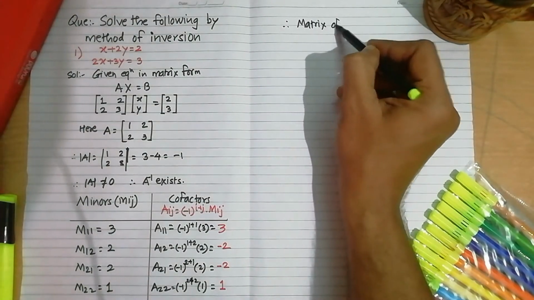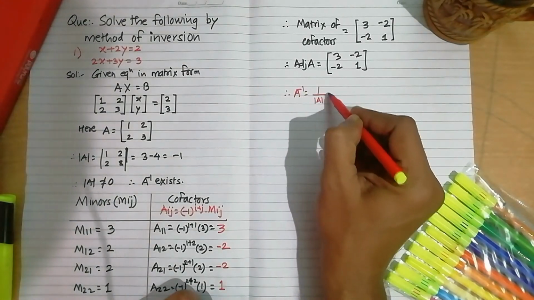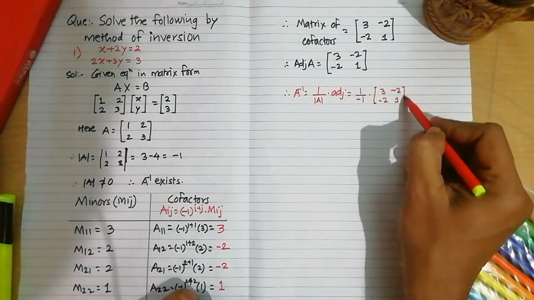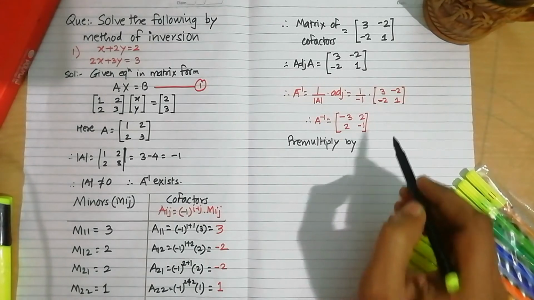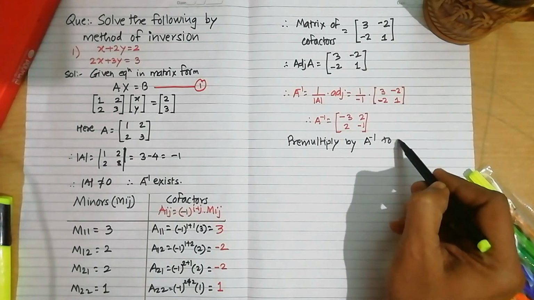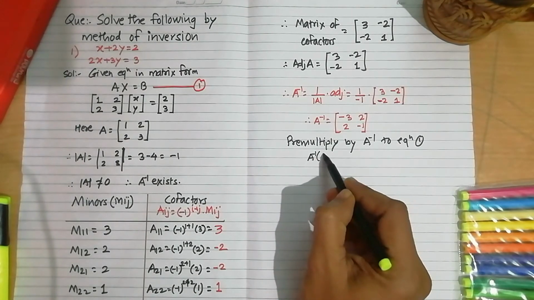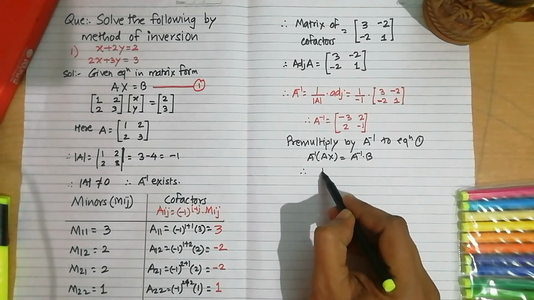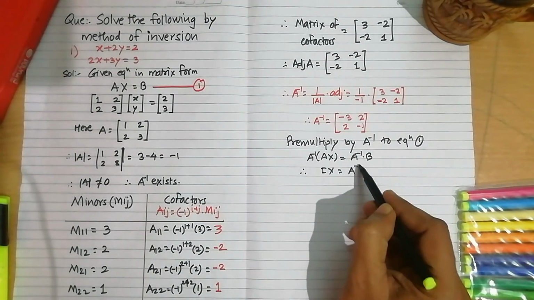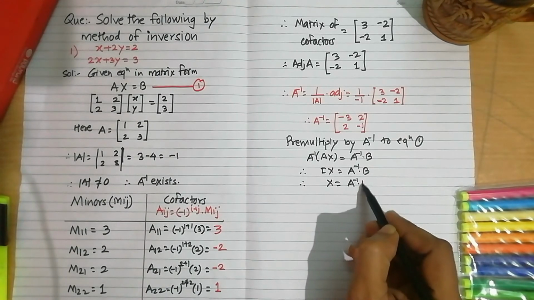As you all are familiar with these steps to find A inverse, I am not going to repeat or explain all these things again. This is the inverse of matrix A. I am going to pre-multiply equation 1 by A inverse. A inverse into AX is equal to A inverse B, where A inverse into A is I. So I can write I into X is equal to A inverse B, and I into X means X. Therefore, it is equal to A inverse into B.